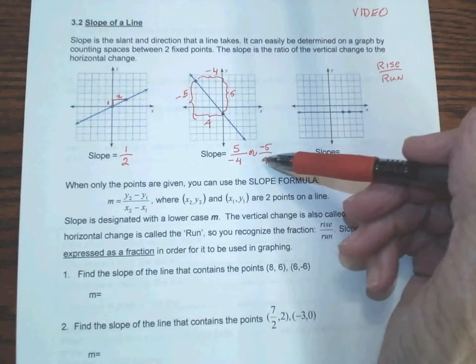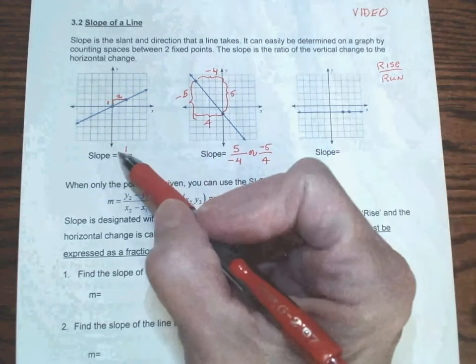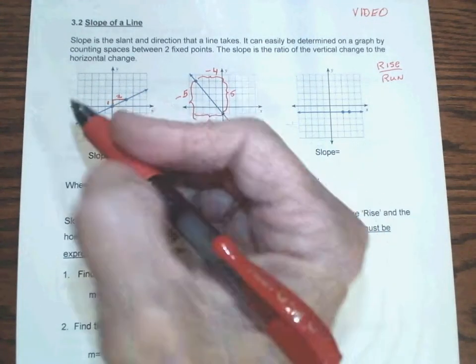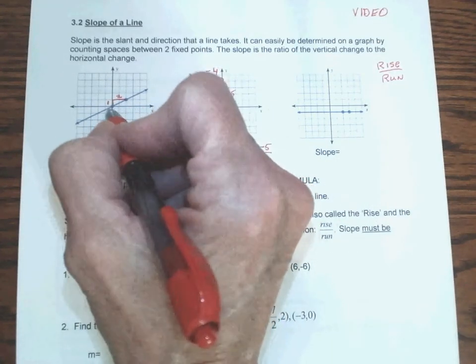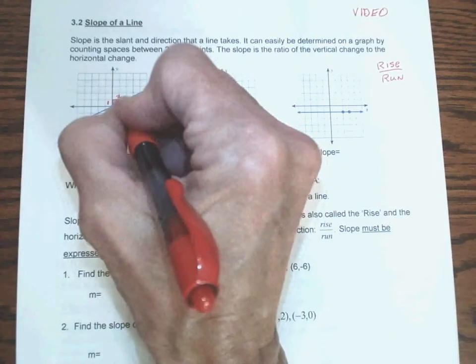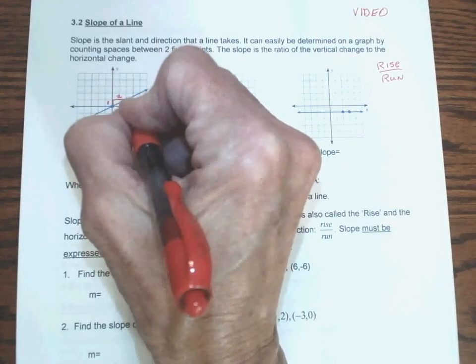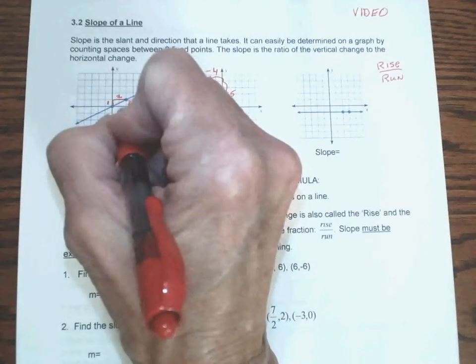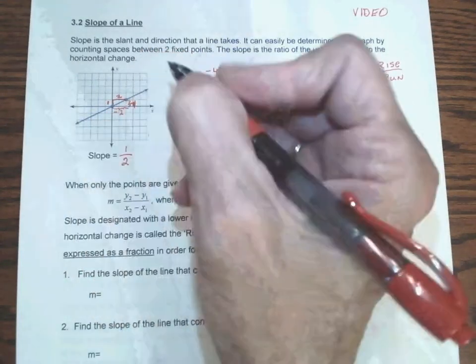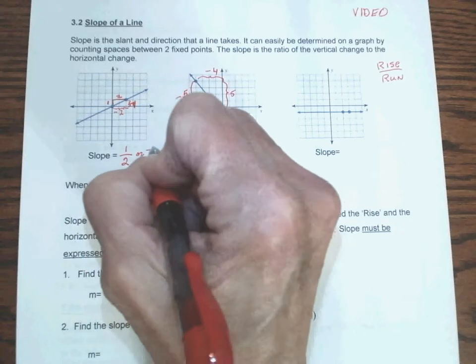Now, here we could do the same thing, but if I'm going to go from the right-hand point to get to this left-hand point, I would go down 1, so this would be negative 1, and then I would go 2 to the left, which would be negative 2. So this one would have negative numbers on both spots.